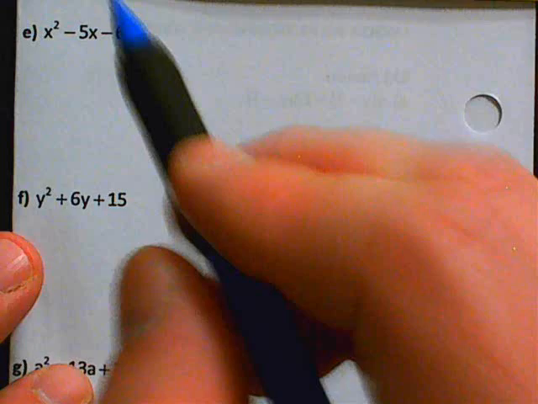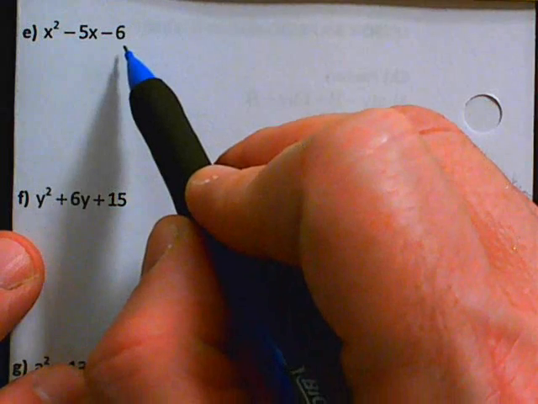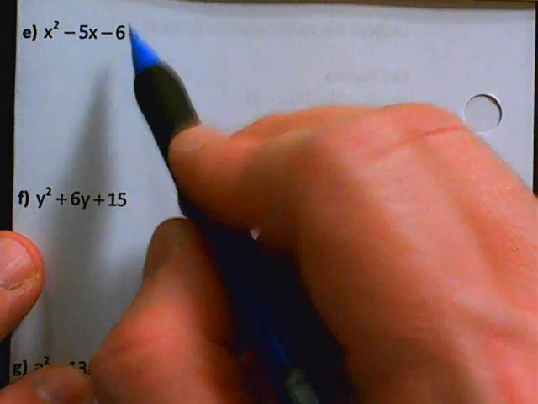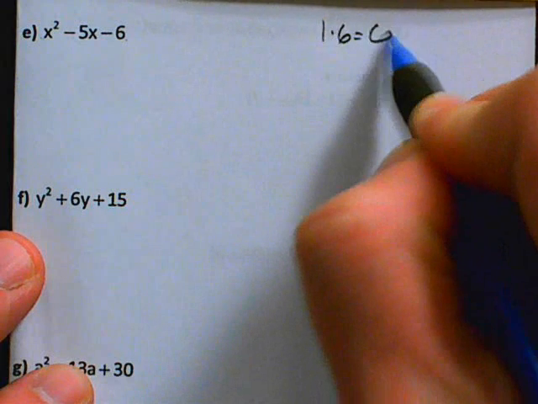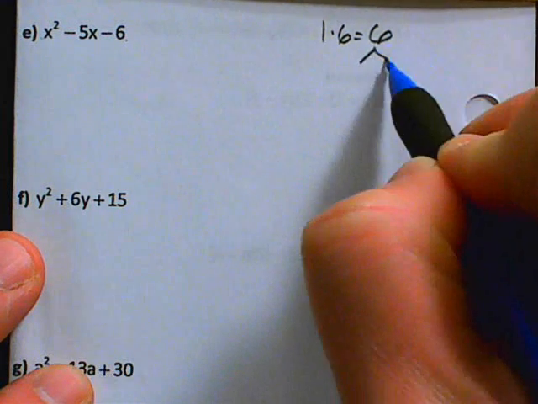Next problem is letter E. And basically, I have 1 and 6, so it'll be 1 times 6 is 6. Two numbers that give me 6 are 1 and 6, 2 and 3.